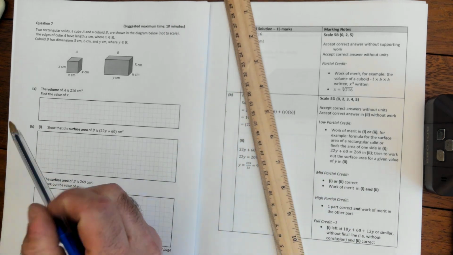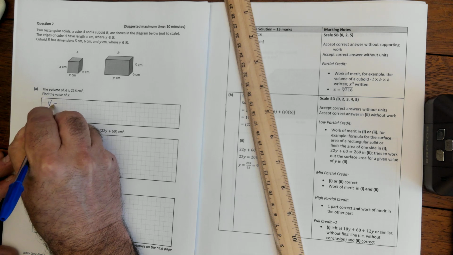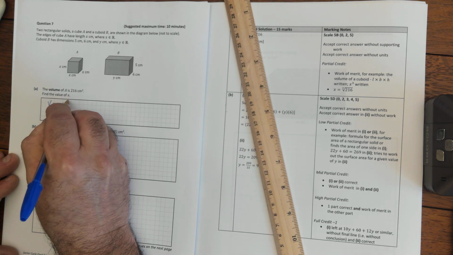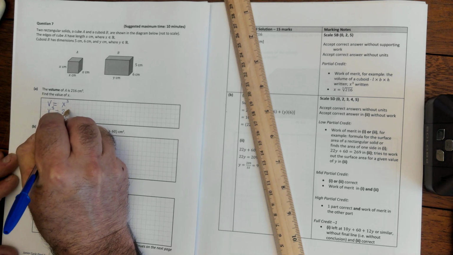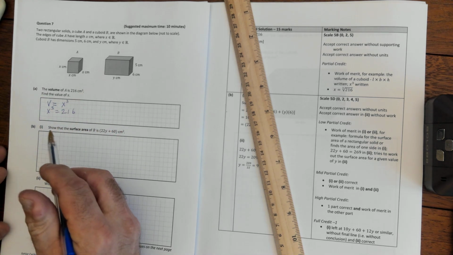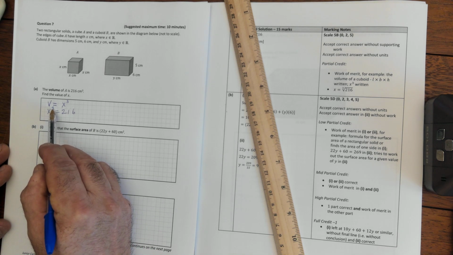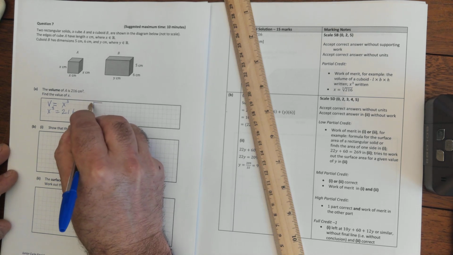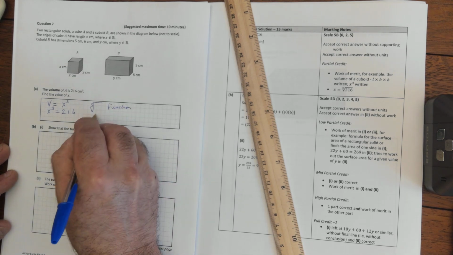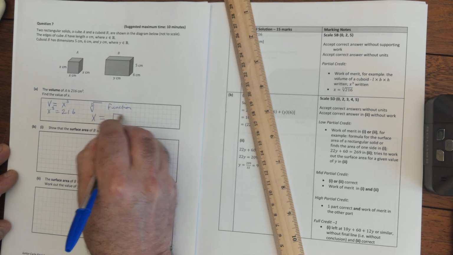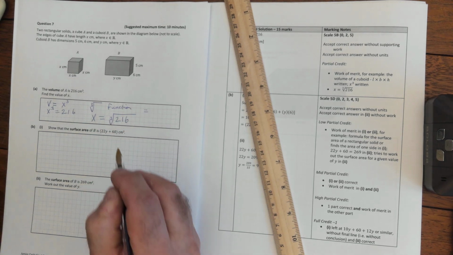Okay, so the way we do this is we write down a formula for the volume, which is x cubed, and so we know now that x cubed equals 216. Now we need to use algebra to find x. So we need the inverse operation of cube, which is the cubed root function. So that means that x is equal to the cubed root of 216, which we're going to put into our calculator and get 6.